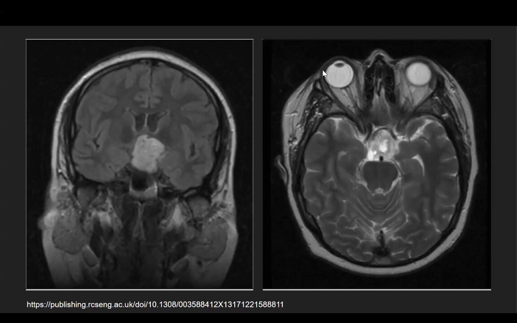So next time when you see a lesion looking like this, and you make a list of differentials, and you have added pituitary, craniopharyngioma, germinomas, also remember to keep pilocytic astrocytoma in the list of differentials, especially when we are considering the suprasellar region.